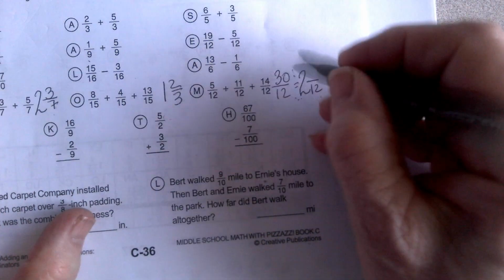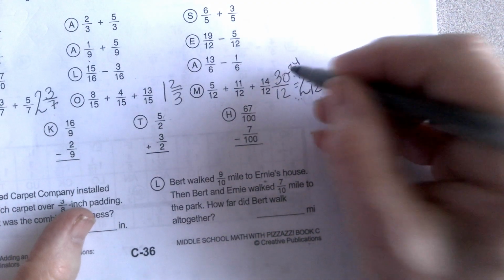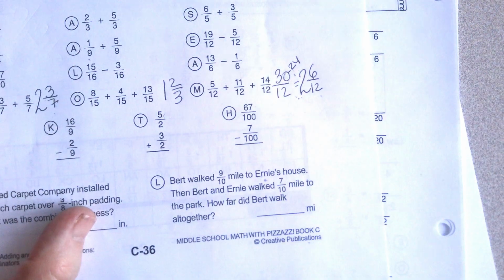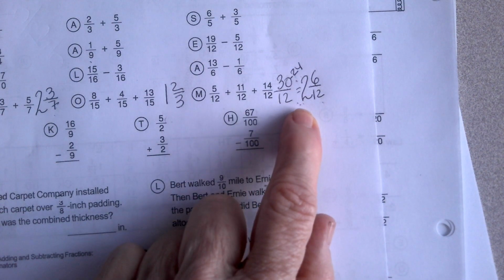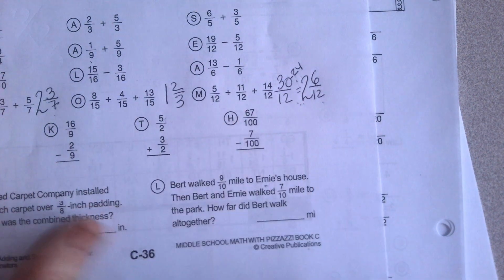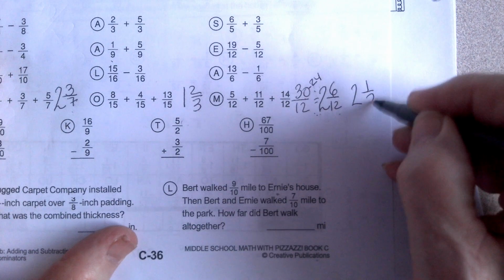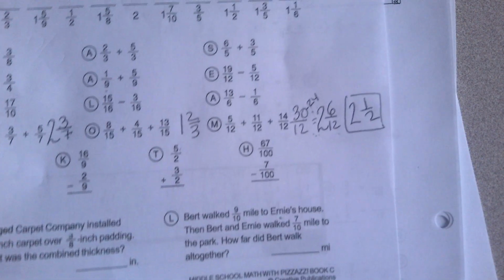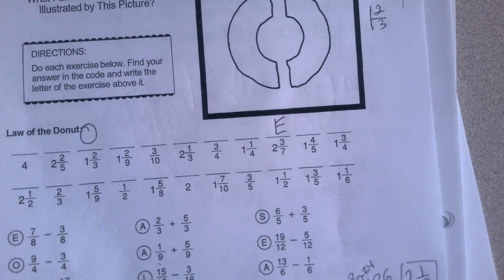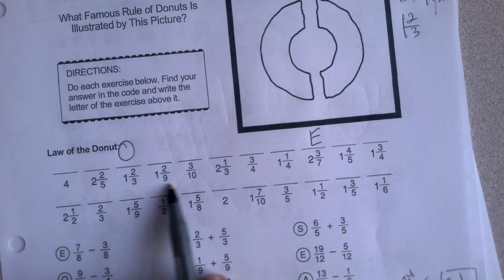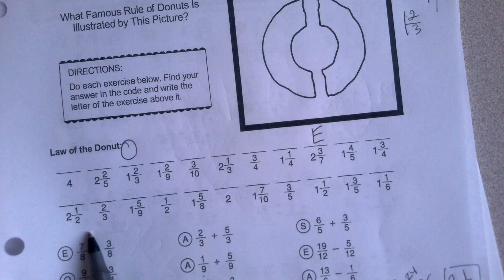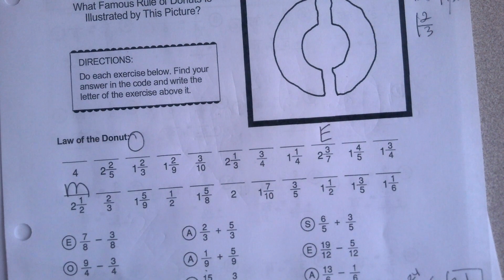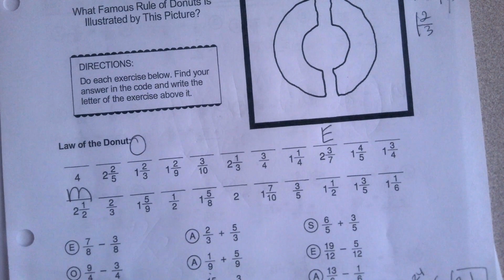2 times 12 is 24, and 30 minus the 24 that I've used, I've got 6. Who knows that final answer? Yeah, 6 is half of 12, so it is 2 1/2. And that gets the letter M. And that is it.